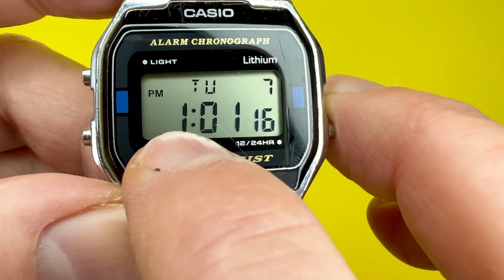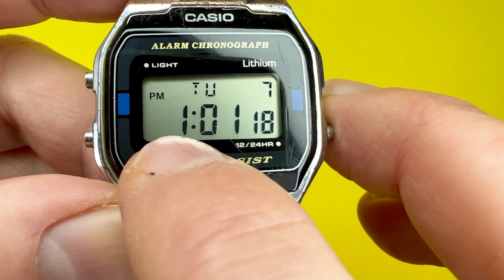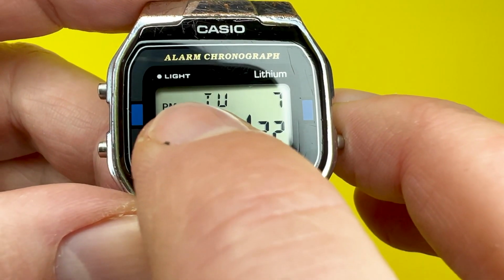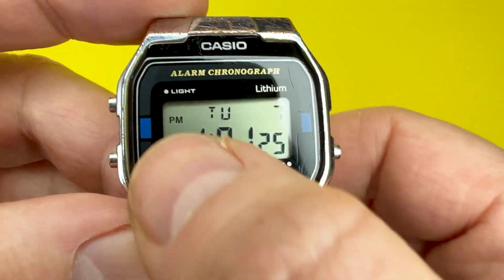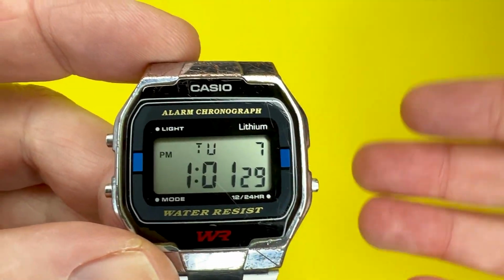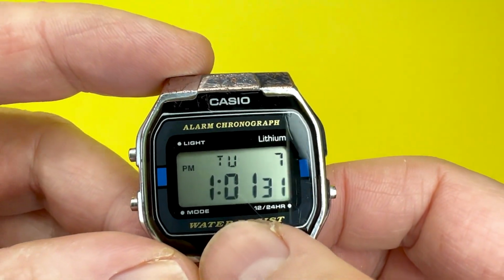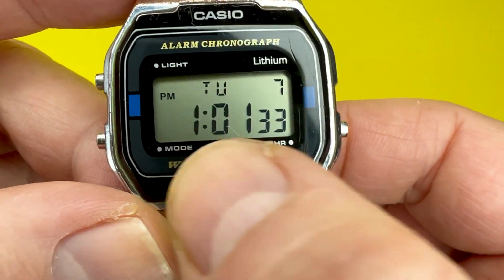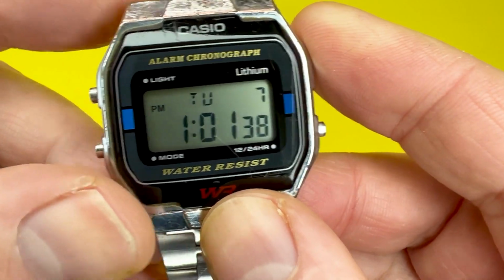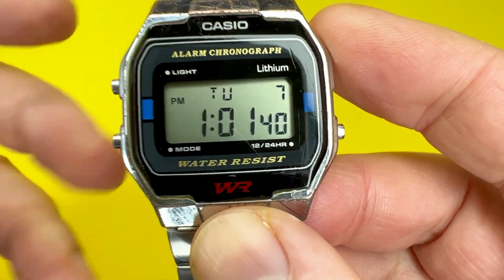Obviously, it's 1:01 PM as we're filming this video, so the PM will be highlighted there. It doesn't indicate an AM, so if you don't see that indication and you are in the 12-hour mode, you are in pre-noon hours. Underneath that, you've got the hours, the minutes, and then the seconds. So that's really the timekeeping mode display in a nutshell.